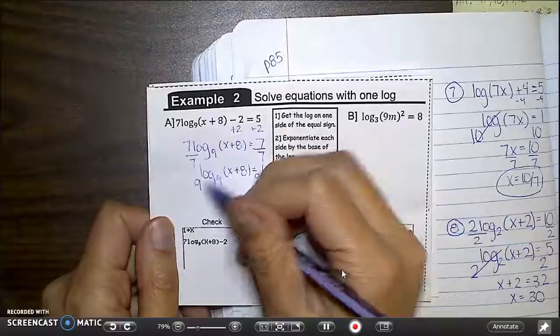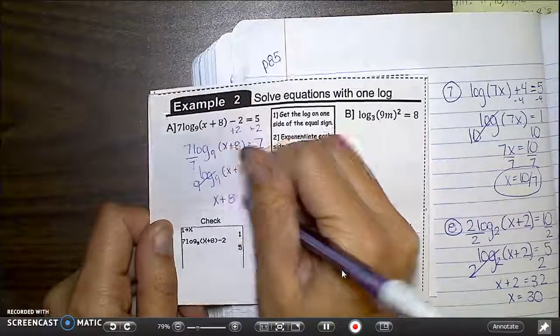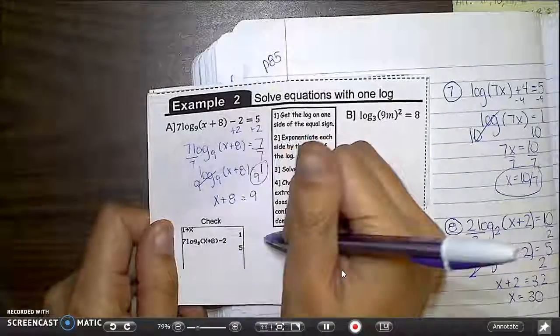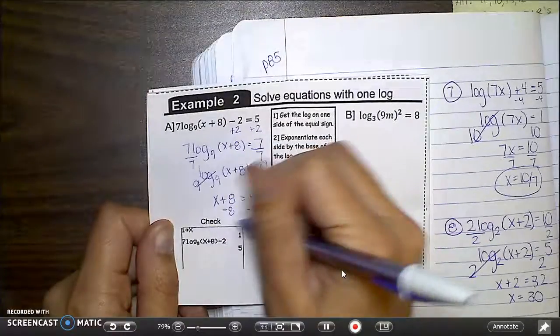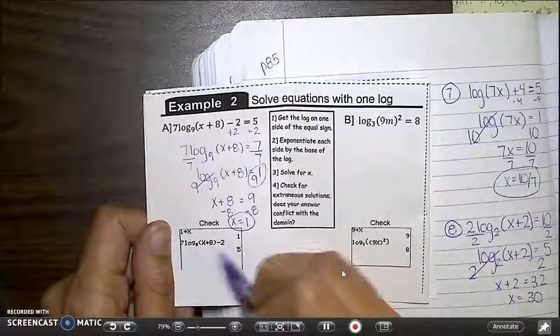The 9 and log base 9 cancel out, so we're just left with the x plus 8. On the other side, we have to do 9 to the first, which is 9. Subtract 8. So x is 1, which is what they're checking down here.